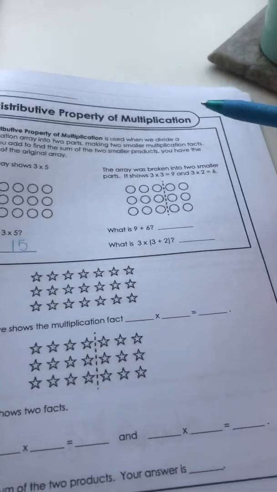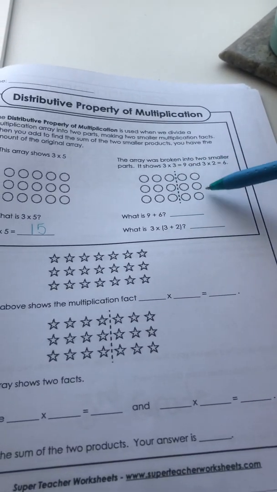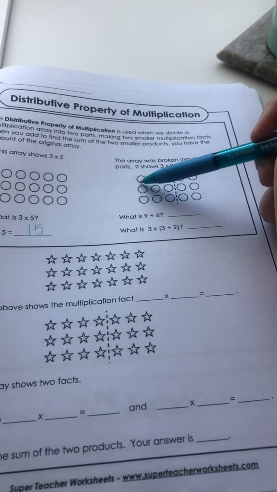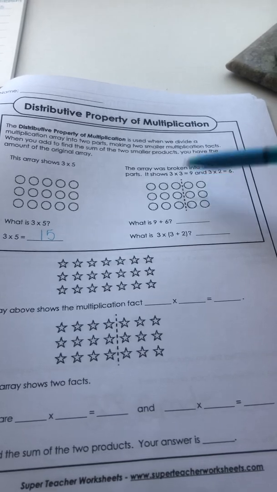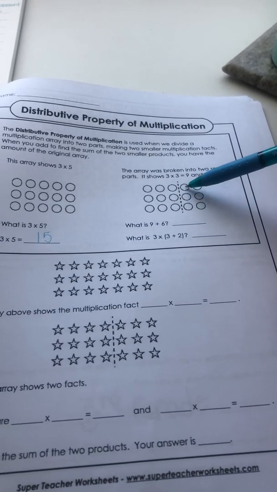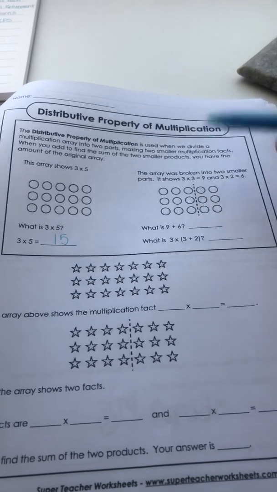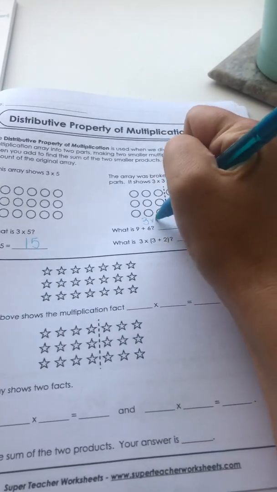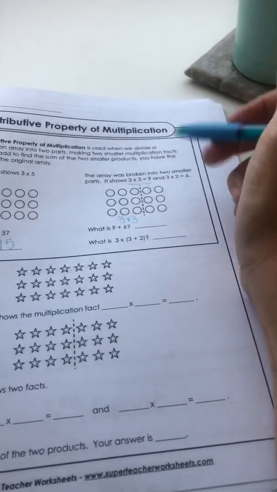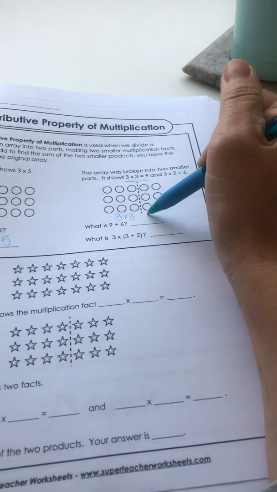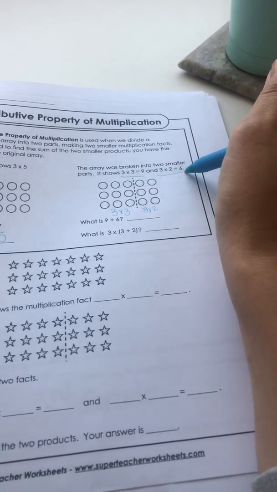Okay, now let's see what they did over here. They broke the array to make it into two smaller problems. So now we have this array, which is 3 rows by 3 columns, and we have this one, which is 3 rows by 2 columns. So this one shows 3 times 3, which is where they got this. And this one shows 3 times 2, which is where they got this.